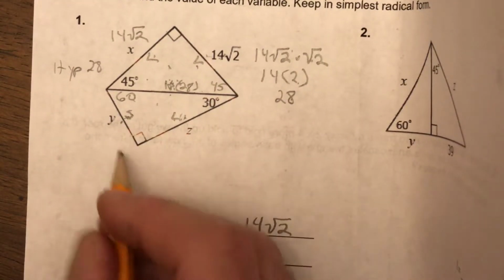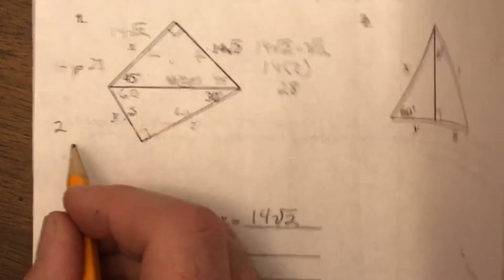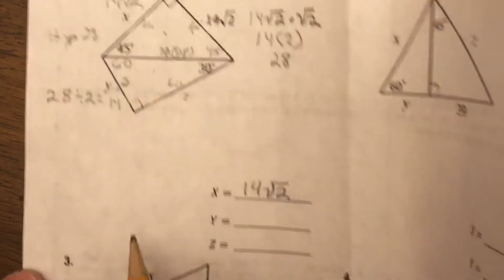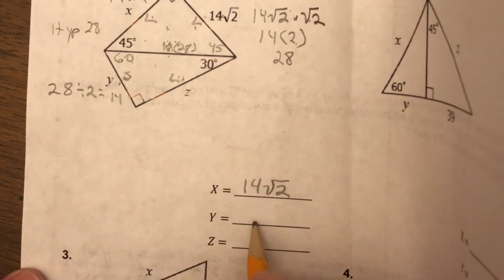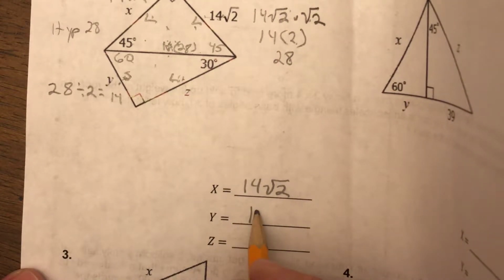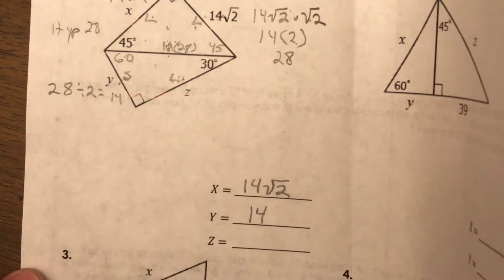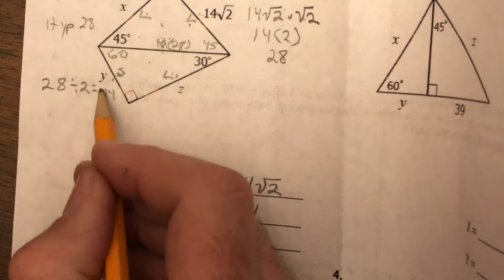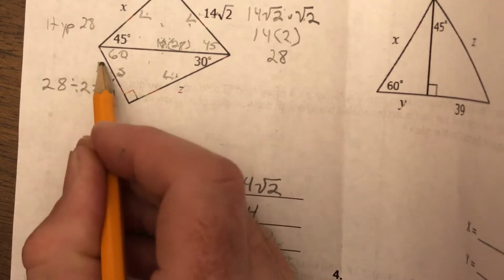So for y, that's going to be 14. So that means our short side will be 14. Okay, and now we've got this right here is 14.